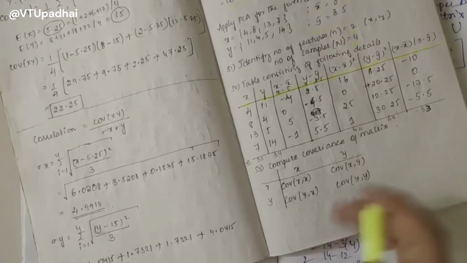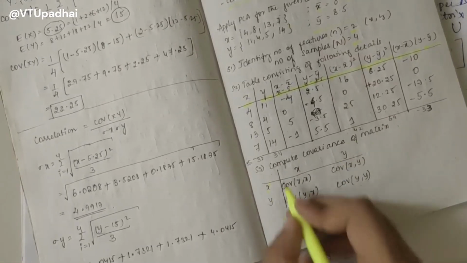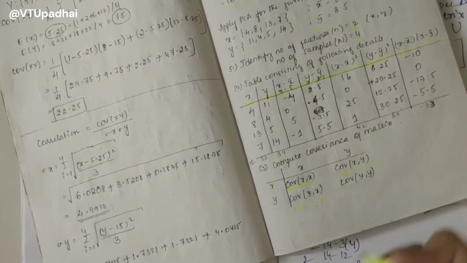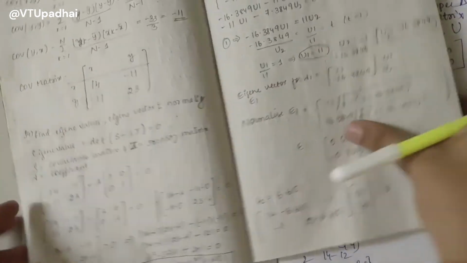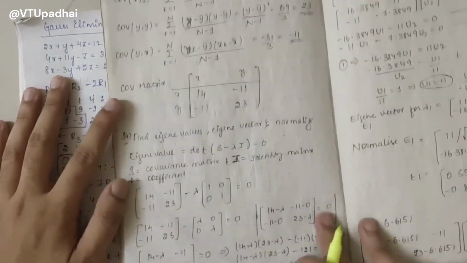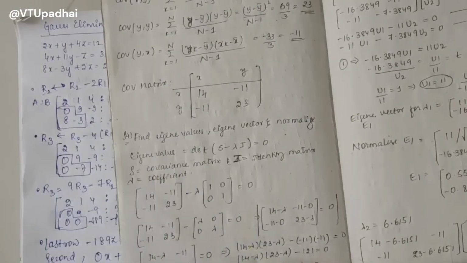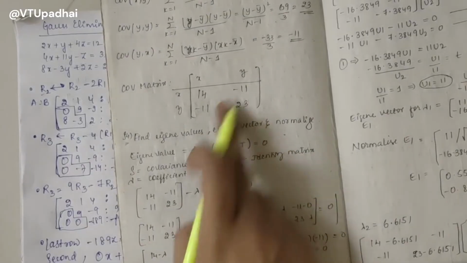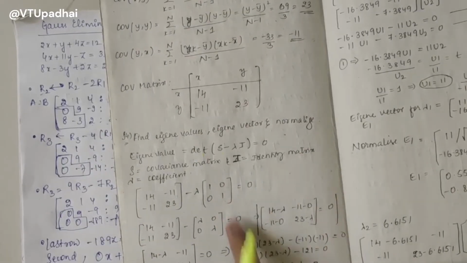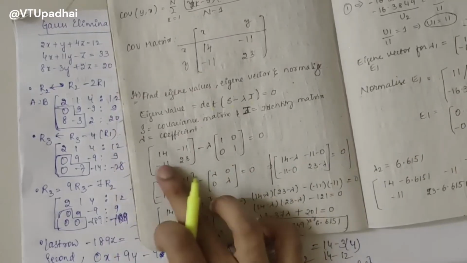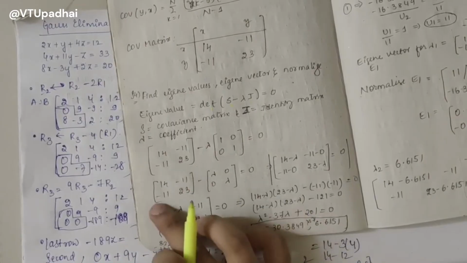Then I draw this matrix which comprises x and y this side, x and y this side. And here I'll be computing the covariance. So covariance of xx, covariance of xy, covariance of yx, and covariance of yy. By the obtained values, I'll find all these and then fill the values in the covariance matrix. Now from here I'll find the eigenvalues, that is the determinant of S minus lambda I. S is the value which I had obtained here, minus lambda times I, the identity matrix I have written. So next I'll multiply this, so I get 14 and minus 11 here, minus 11 and 23 here.